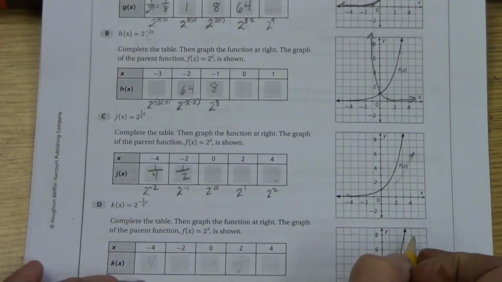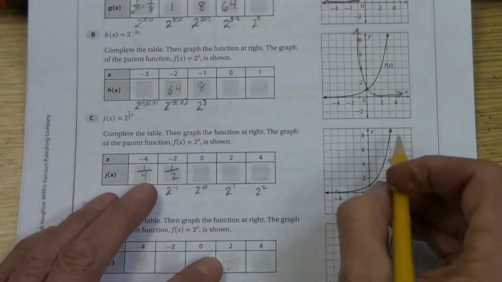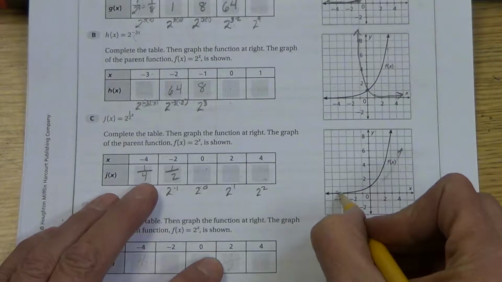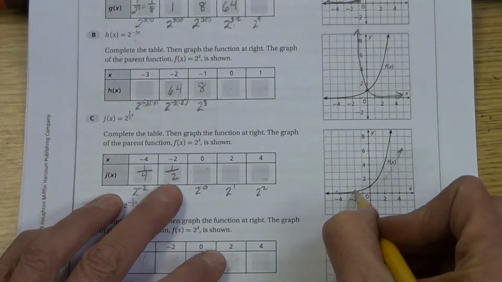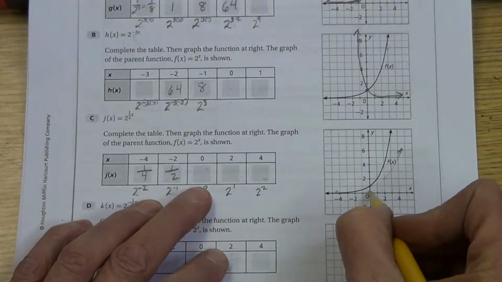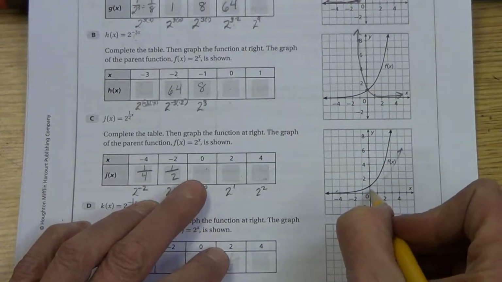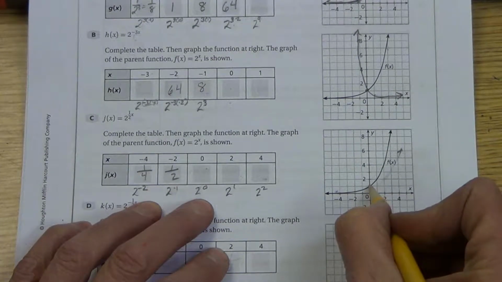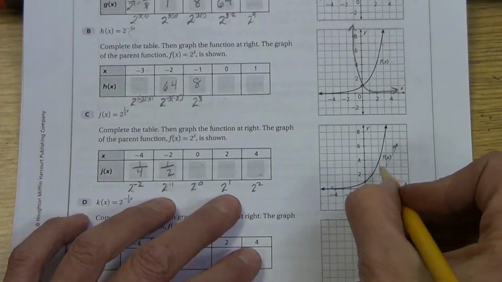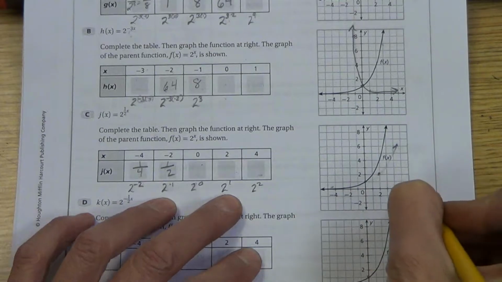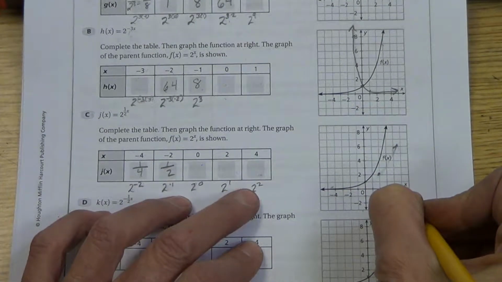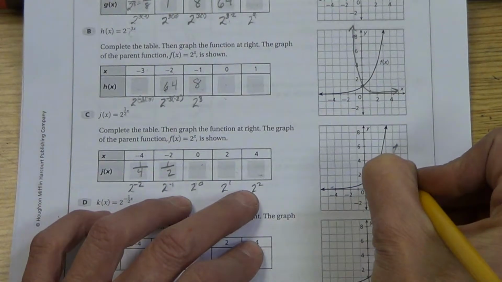Now, we go ahead and we put that on the graph. We would have negative 4 at a quarter, negative 2 at a half, 0 at 1, 2 at 2, and 4 at 4.